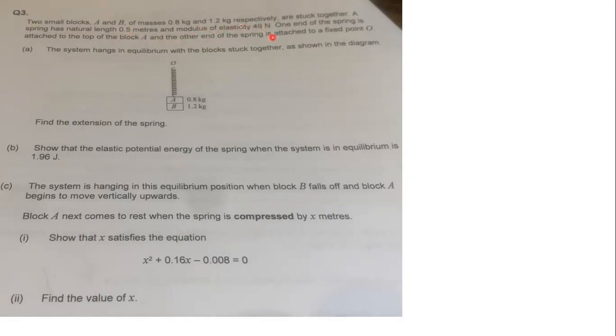So that's an interesting point here. I'll come back to that. Modulus of elasticity with the units 49 newtons. Now, one end of the spring is attached to the top of block A, and the other end is attached to point O, as shown here. Okay, fair enough. The first part of the question says that the system is in equilibrium, so there's no net force, there's no motion, it's balanced, and I need to find the extension.